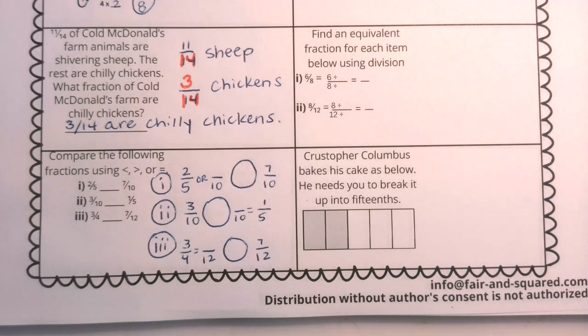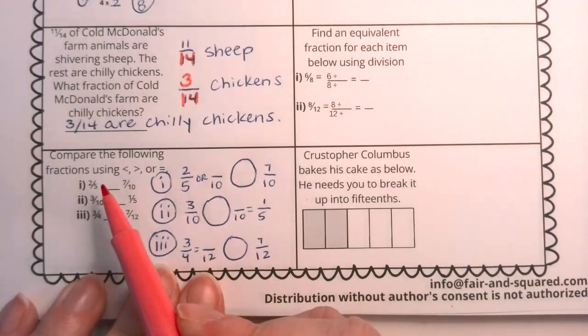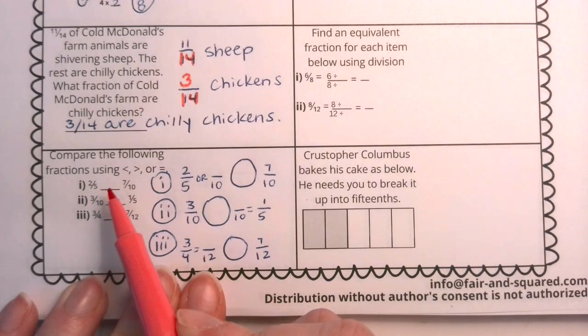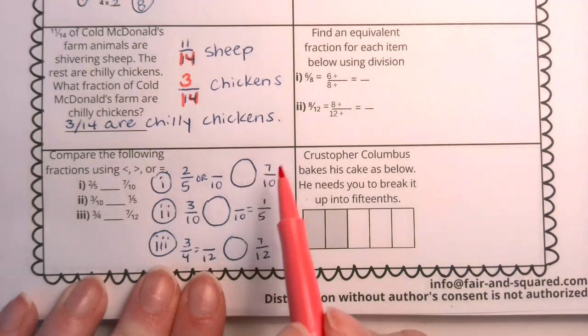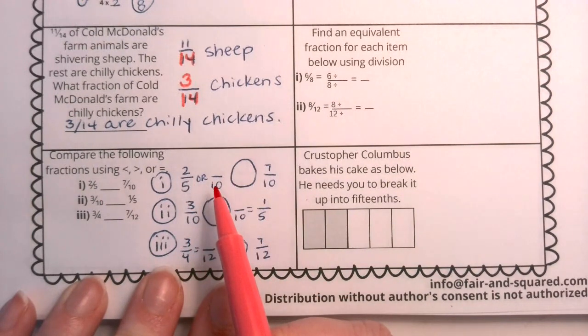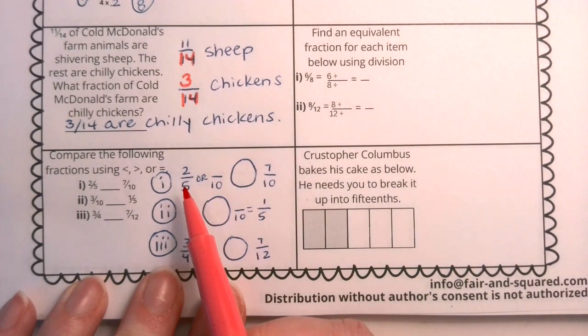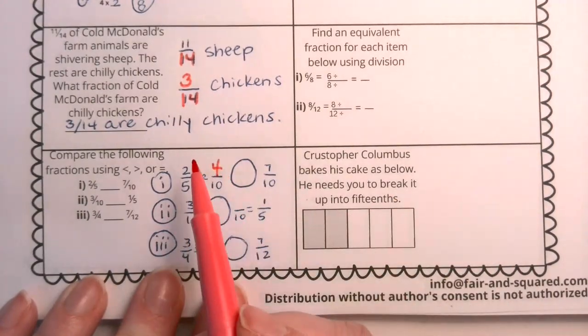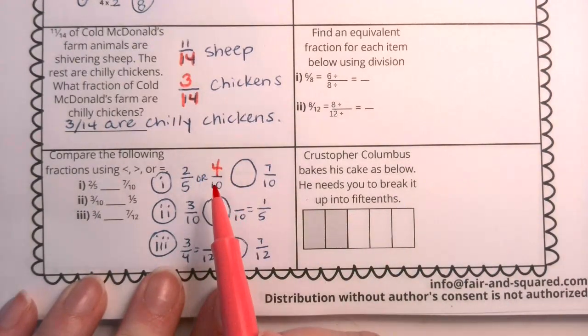We can use equivalent fractions to do this with surety. So, first of all, I'm going to start with this 2/5, and I'm going to change it into an equivalent form that also has a denominator of 10, like my 7/10. Well, what do I do to the 5 to get to 10? I multiply it by 2. 5 times 2 is 10. So I can multiply my numerator by the same value of 2. 2 times 2 is 4. So I know that 2/5 equals 4/10.